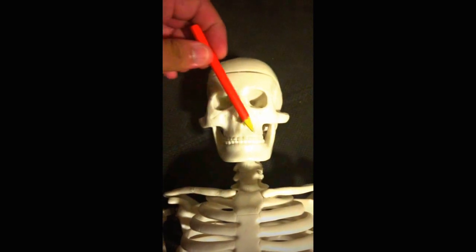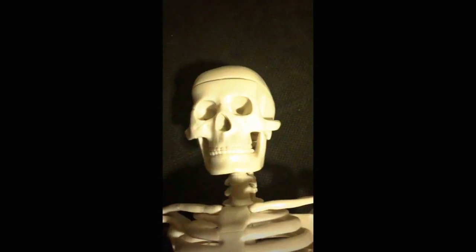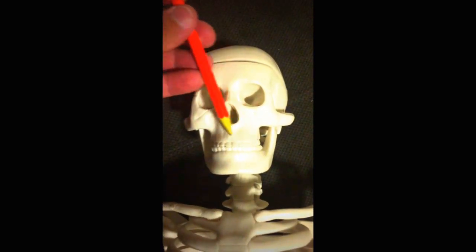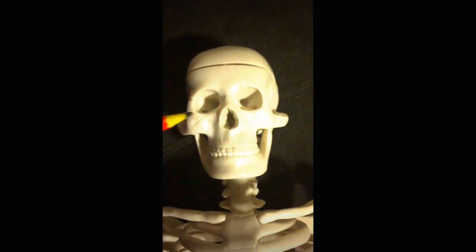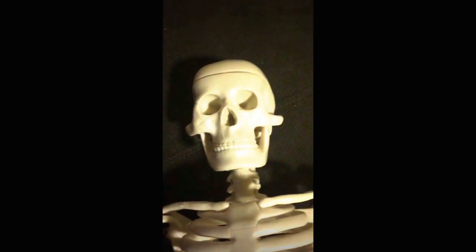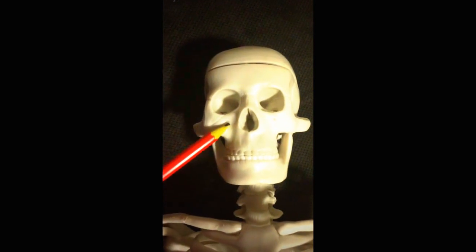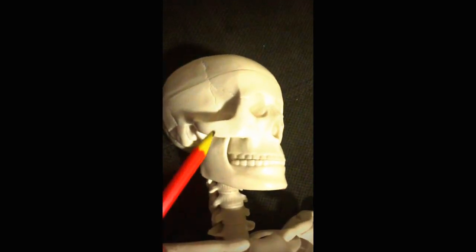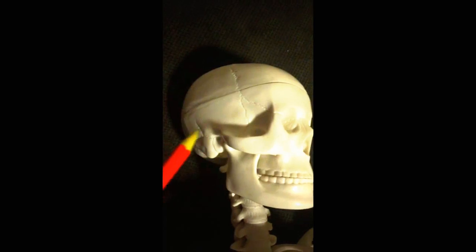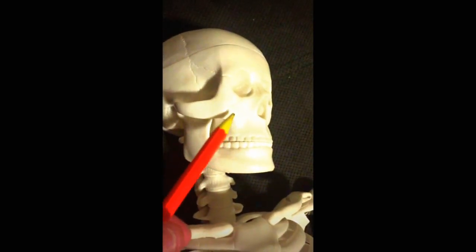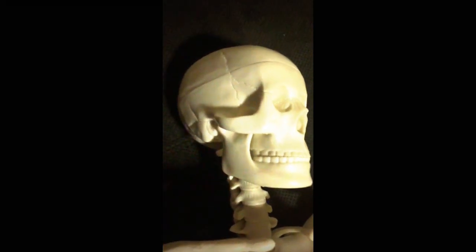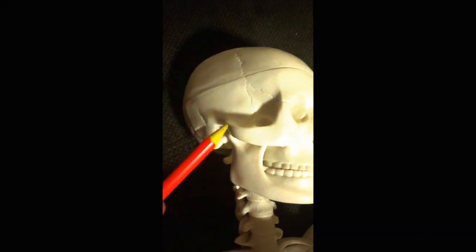Okay, we have the maxilla, and we also have the alveolar process, the nasal, the zygomatic here, and the zygomatic arch. The two bones that make this are the temporal process of the zygomatic bone and the zygomatic process of the temporal bone.